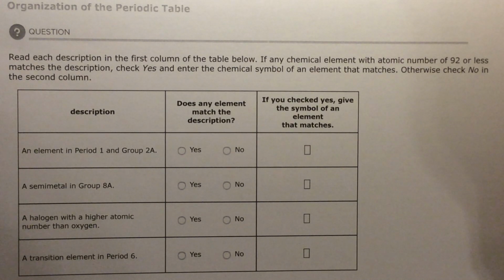First one says an element in period 1 and group 2A. Well, if you look at the periodic table, the second column is group 2A, and where there should be an element there, right beside hydrogen, where it would be helium, it's not there. Helium is actually all the way over in group 8.